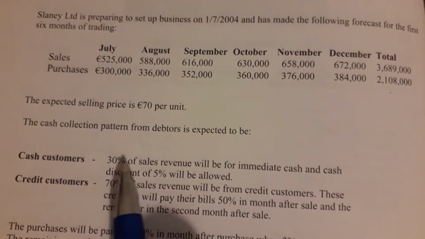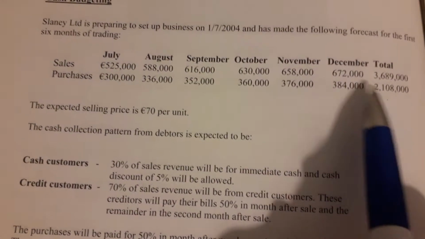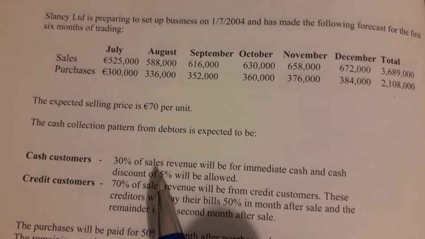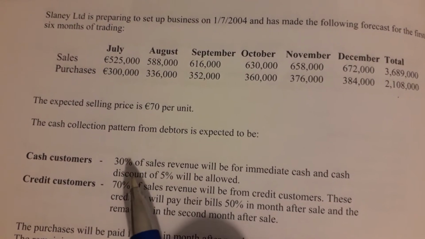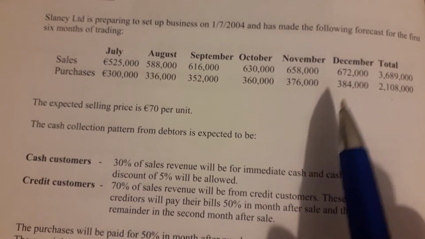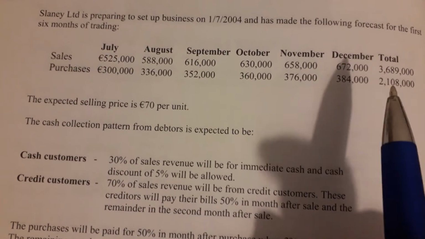Well, we know that 30% of sales will be for cash, so we could get 30% of this figure. And then we know that the discount allowed was 5%, so we could just get 5% of whatever we got there. So that's what I like to do.